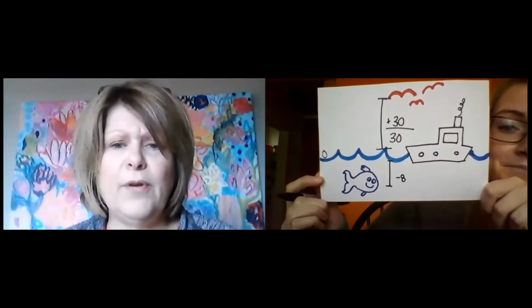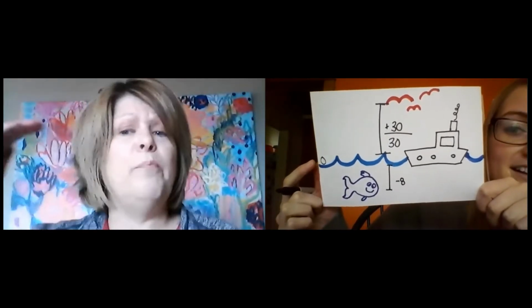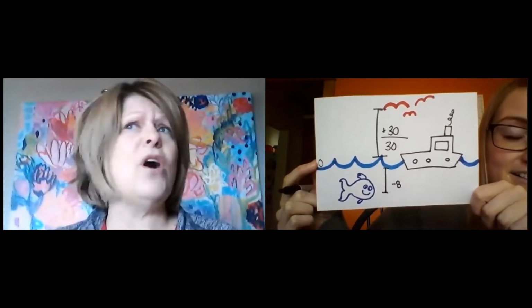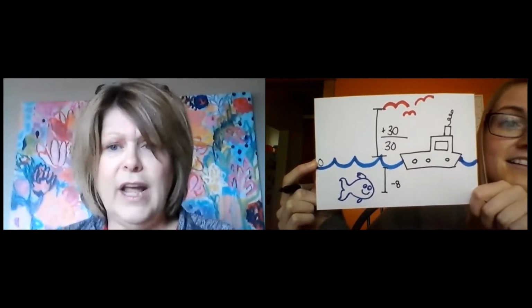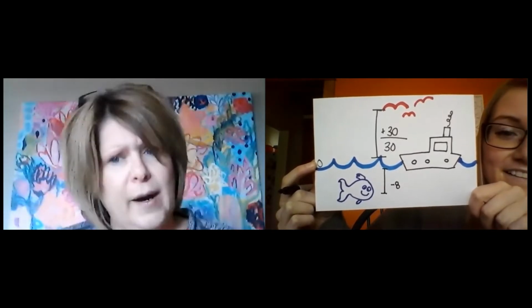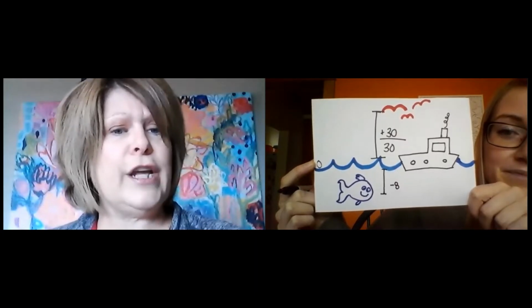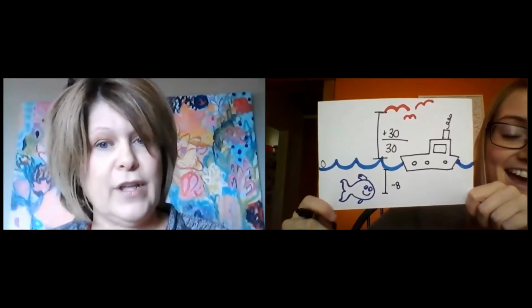Yeah, the only thing I'm thinking of is, remember that 0 isn't above sea level, and 0 isn't below sea level. It's only a number and its opposite. So in Mrs. Zimmerman's case, she has 30, and the opposite of that would be -30. And her -8 on her fish, the opposite of that would be +8. So that's an integer. Very good.